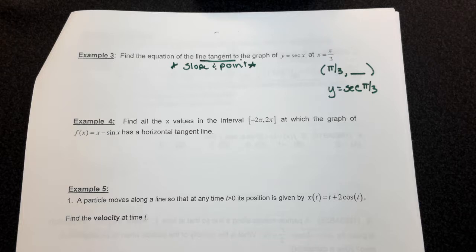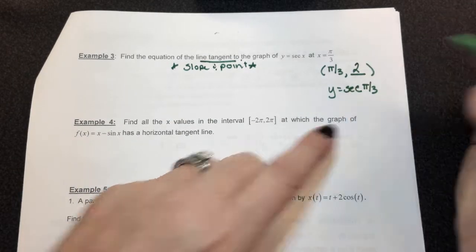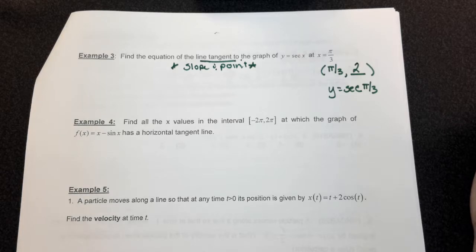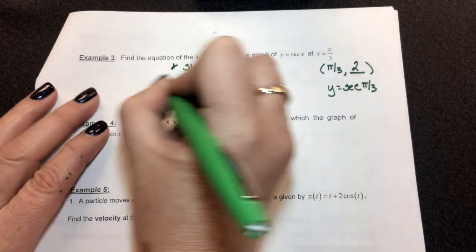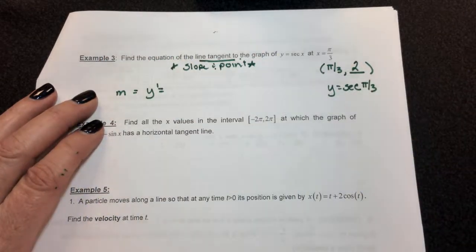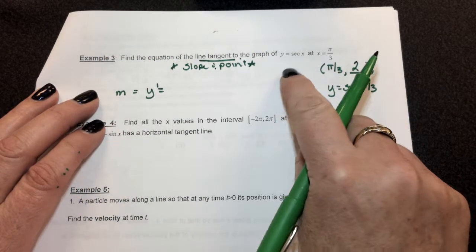Well, secant's the reciprocal of the cosine. So the big question is, what's the cosine of pi over 3? 1/2, and then the reciprocal of 1/2 is 2. So the point's going to be pi over 3, 2. So now I need to find the derivative to help me find the slope. What is the derivative of secant x?